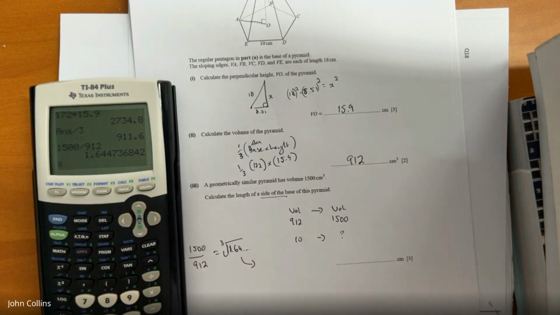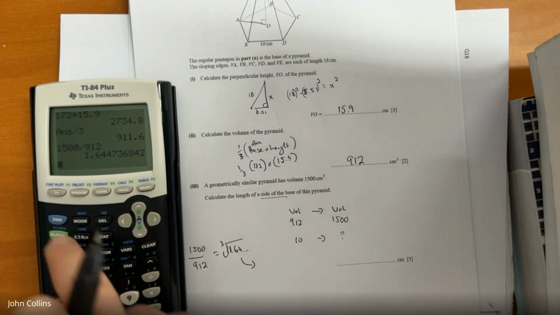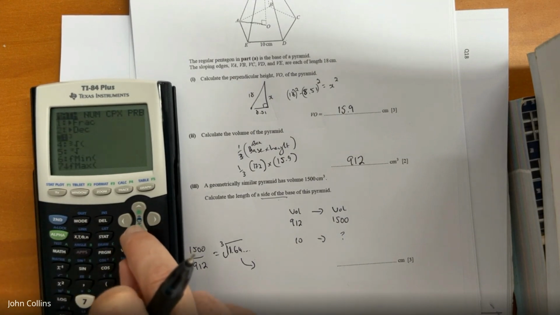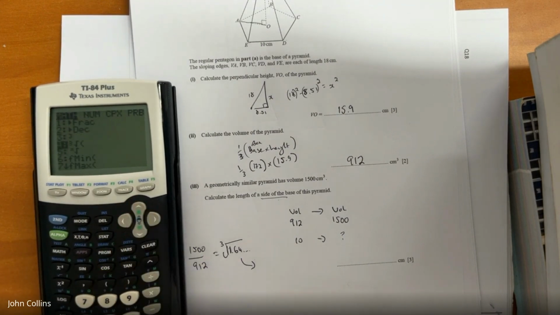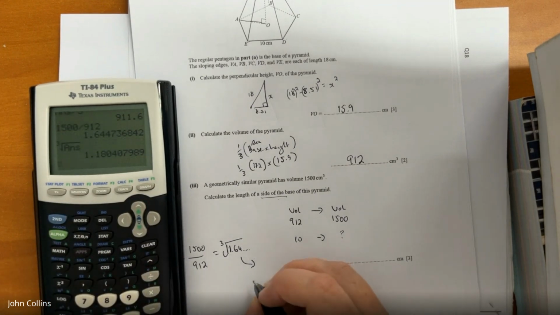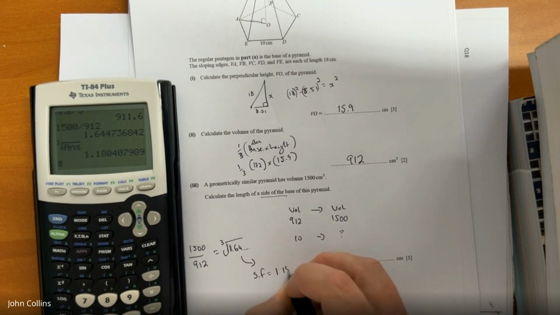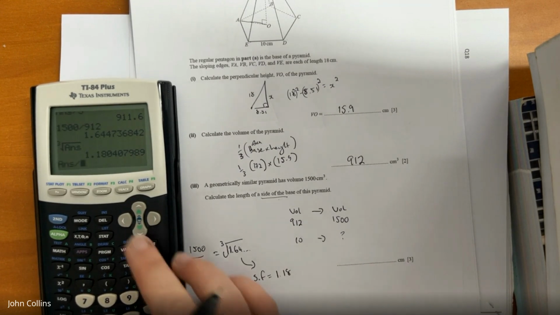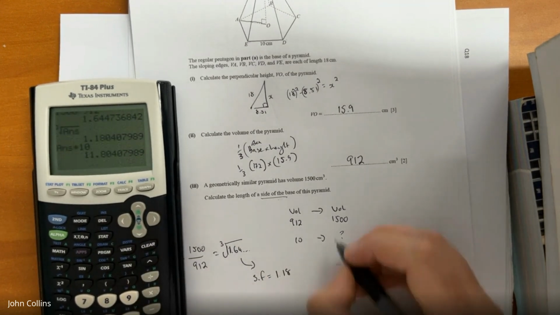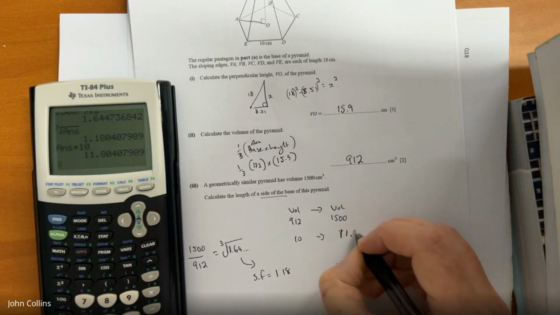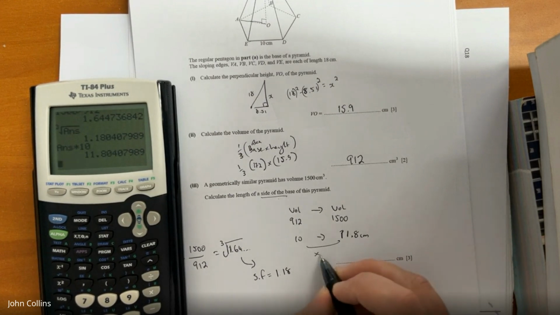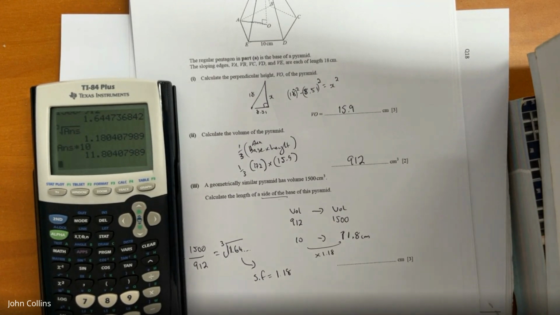The answer I just got gives 1.18. So the scale factor is 1.18, and I'm going to multiply the 10 by that. Definitely don't need to do this in the calculator, but again, 11.8 centimeters. So the scale factor was multiplied to get that. Okay.